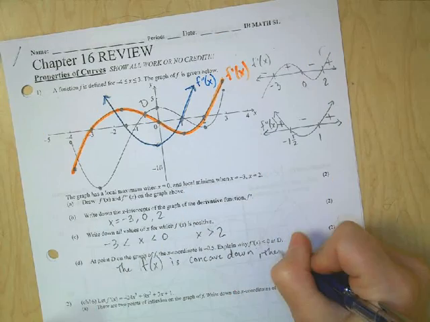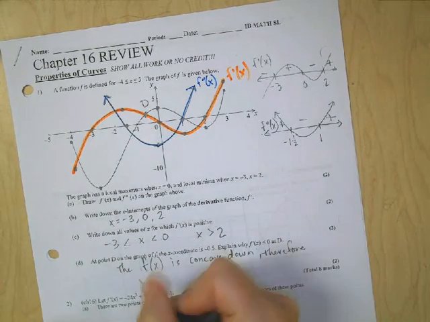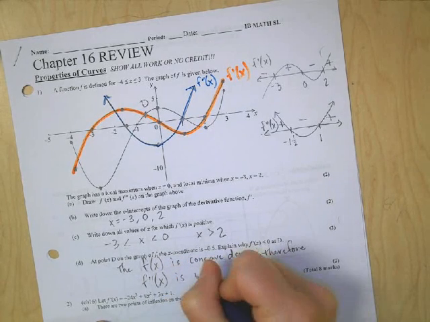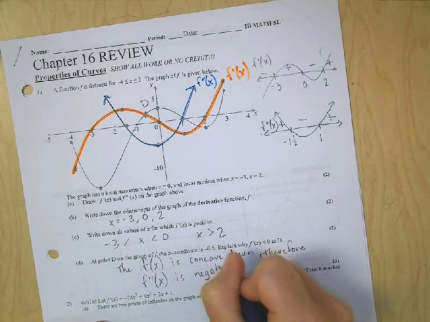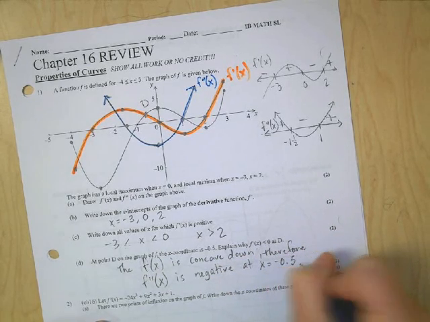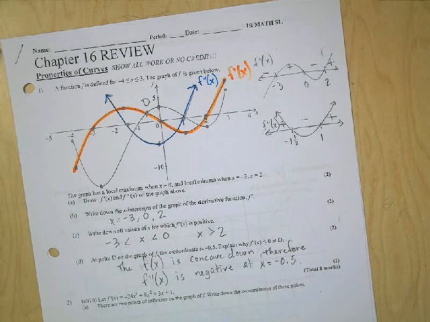Therefore, f double prime of x is negative at x equals negative 0.5. Okay, and let's see. I think that's what we need to say. Just talk about the concave down. All right, that's problem 1.